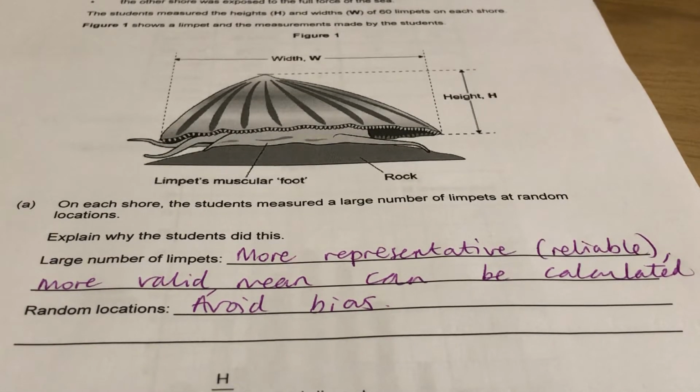Explain why the students did this. So they did a large number of limpets. That's all about reliability. It's more representative of what the limpets in that area are like. Therefore, it provides a more valid investigation and we can calculate a mean limpet size. Random locations, just like in quadrat sampling, avoids bias.